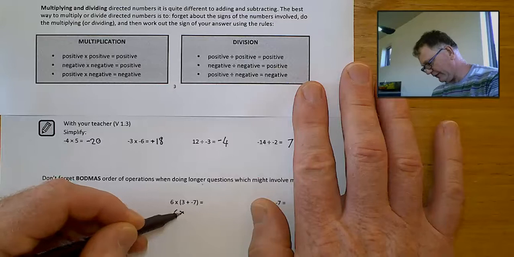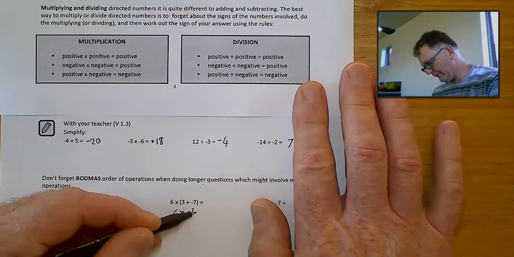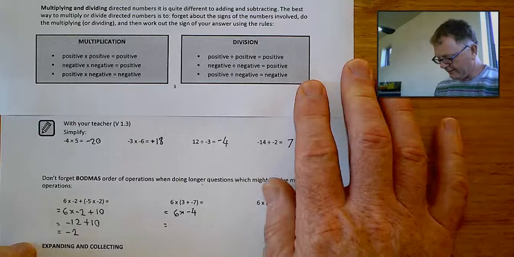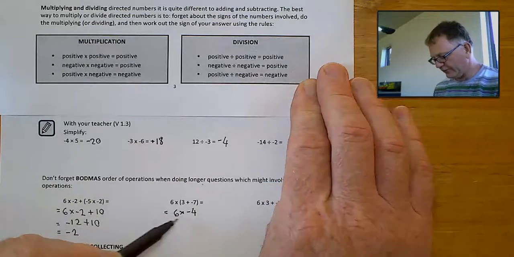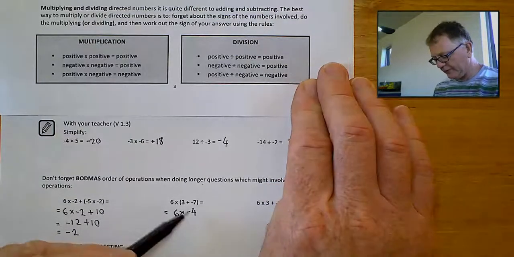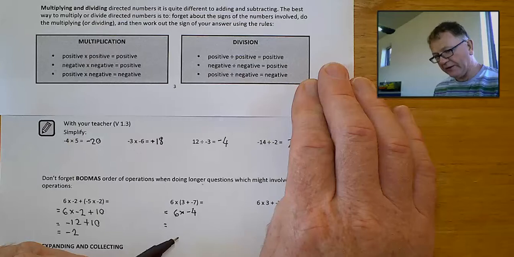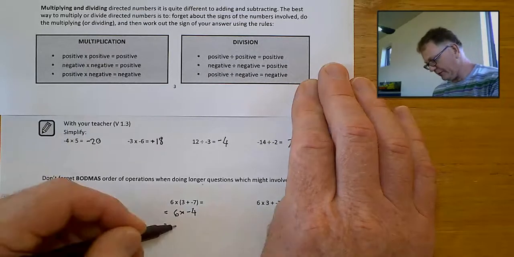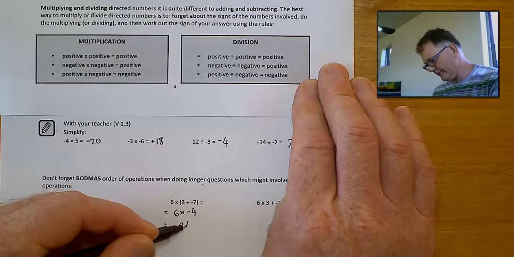6 times by negative 4. Okay, and now we've just got two numbers multiplied together, so don't worry about that sign there for a moment, just go 6 4s are 24, but because one's plus and one's minus, our answer is going to be minus 24.